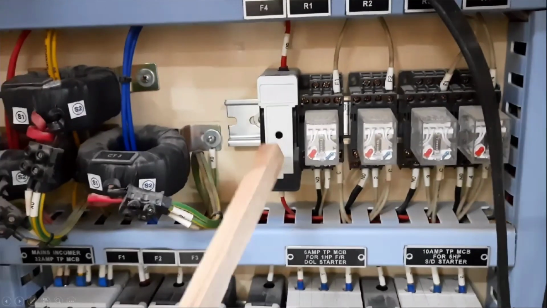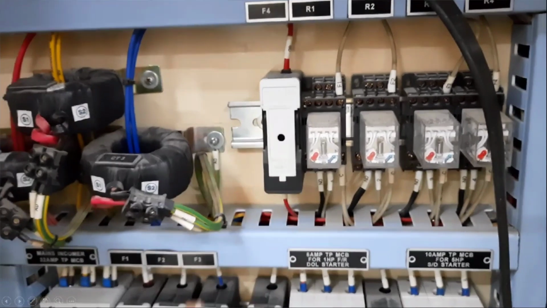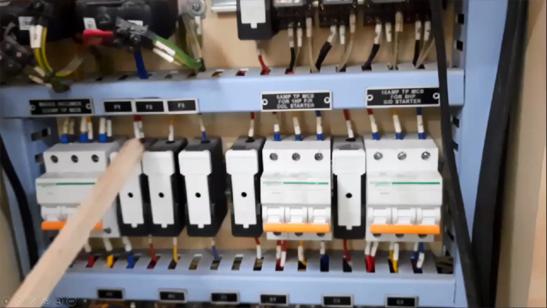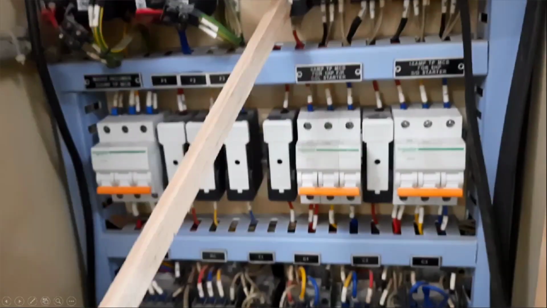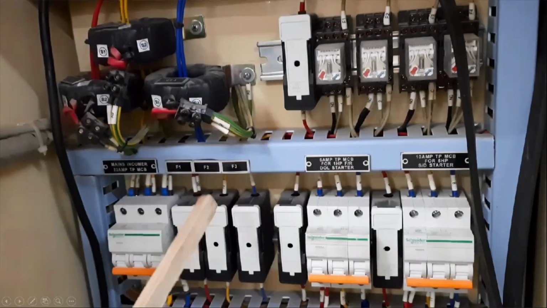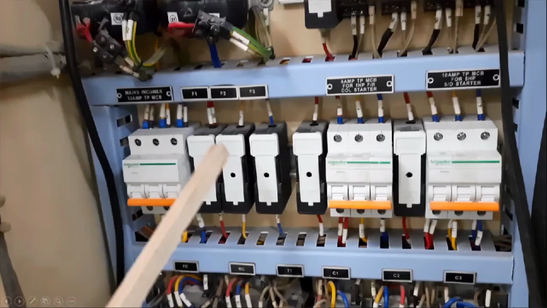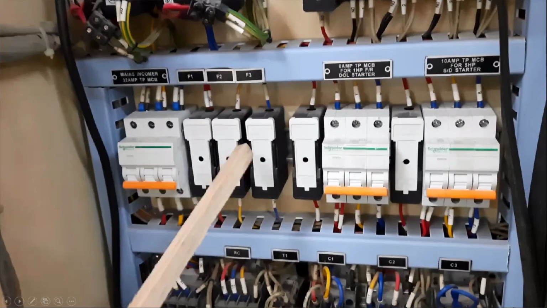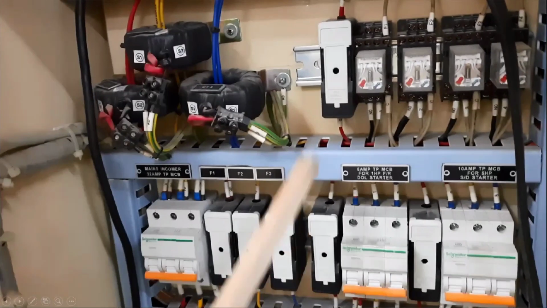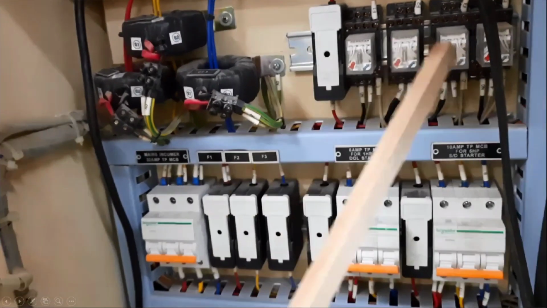These are the cartridge type fuses, which are used in a system. So this is 1 fuse, 2nd, 3rd, 4th and 5th. These 4 and this one are the fuses in this entire panel. The purpose of a fuse you already know. This fuse is for protection of the CT, and this fuse is for the protection of the relay.